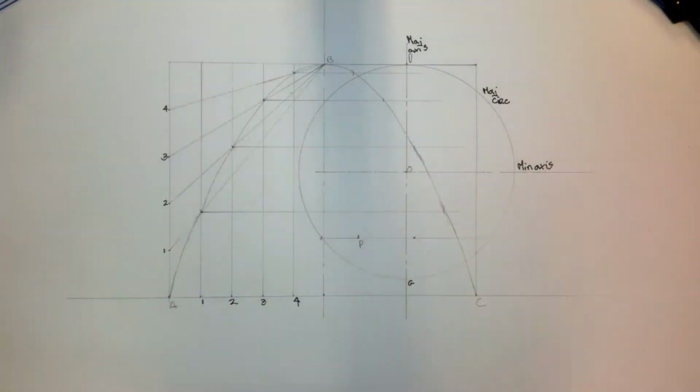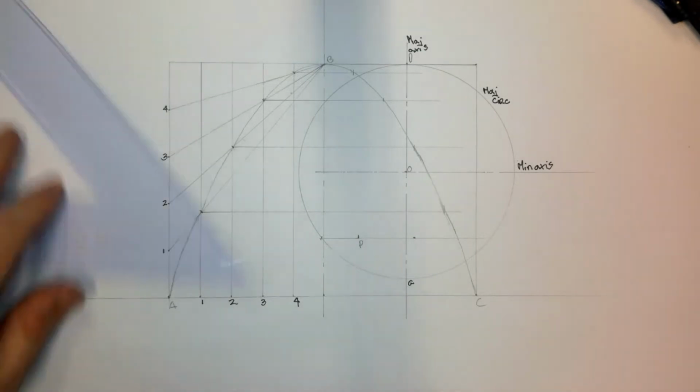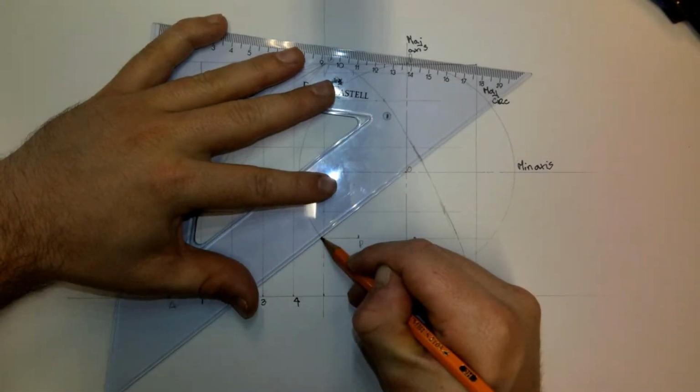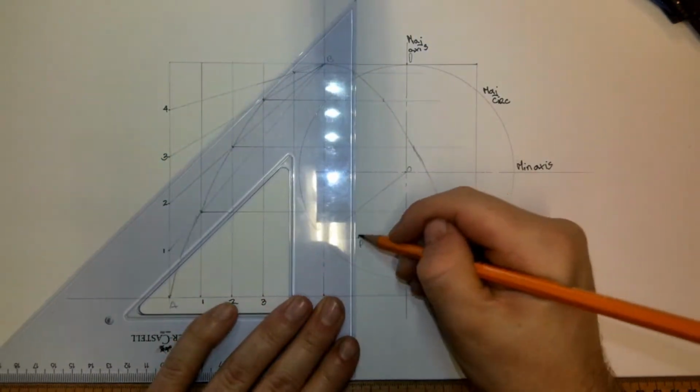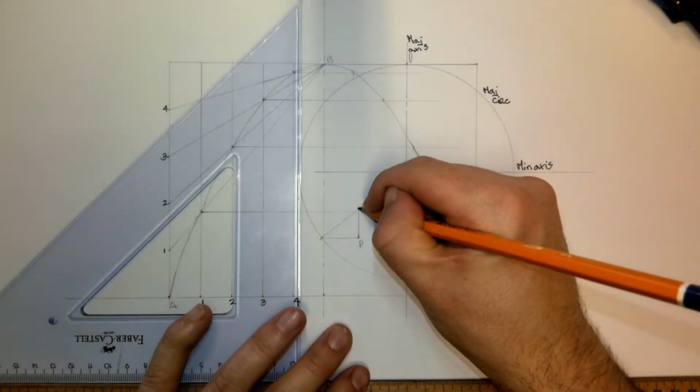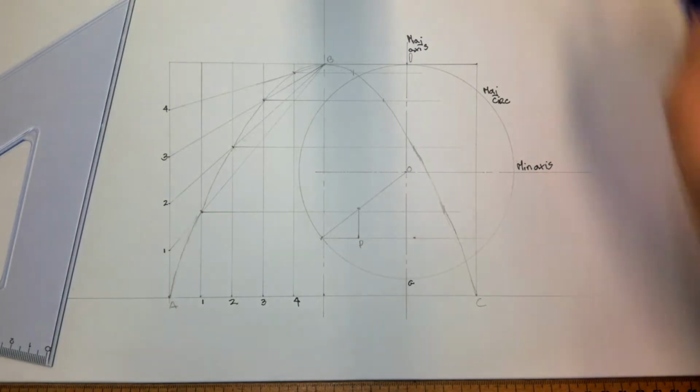Now we're going to join that division line, that point, to O, and then for the slope line, we're going from P parallel to the major axis till it intersects the slope line. Now that's the radius of the minor circle.